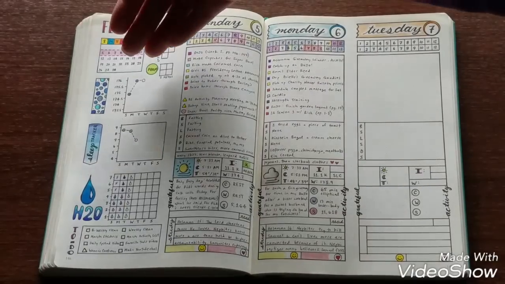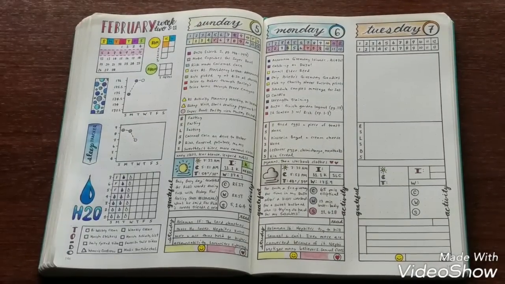Just below that is my weight, because I love the world to know how heavy I am. But I'm working on it. I'm tickled. It's a lot lower than it was just 3 or 4 months ago. And then my sleep tracker is just below that. You can see I've marked them for today, but I haven't actually colored them in yet. And then just below that is my water tracker.